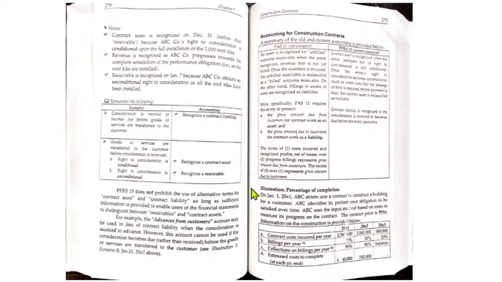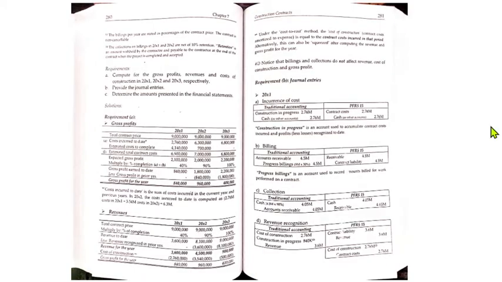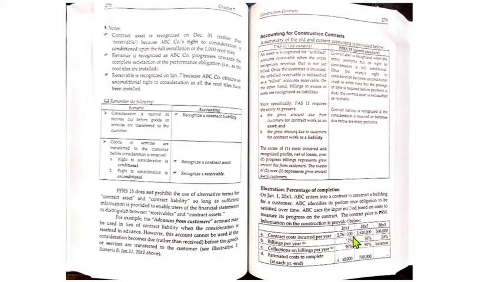For billing, halimbawa magbibill ka na ng customer, you debit receivable and then credit contract liability 4.5 million. Bakit 4.5 million? Kasi 9 for 20x1 kasi 'di ba ang sabi 30% yung ibibill. 'Di ba? Patatandaan mo sa ating illustration, ang sabi dito 30%. Billing for 20x1 is 30%. So 9 million times 30% is 4. Hindi, 50% yun. 50% pala. This is 50%. Medyo malabo kasi. 50%.